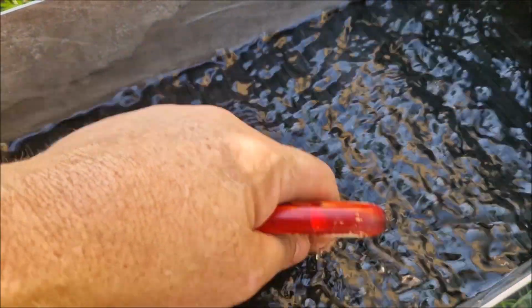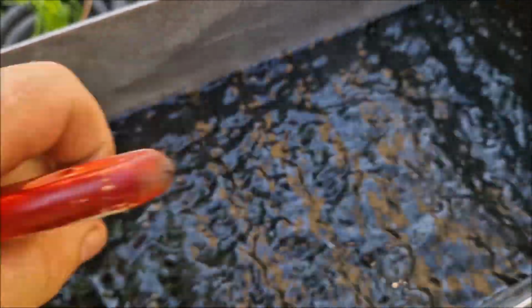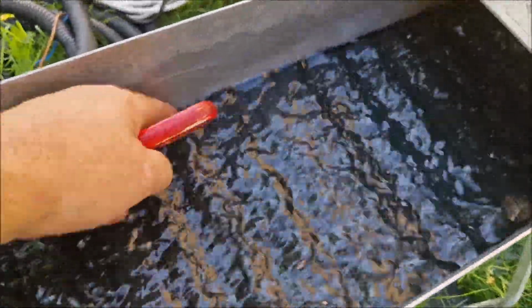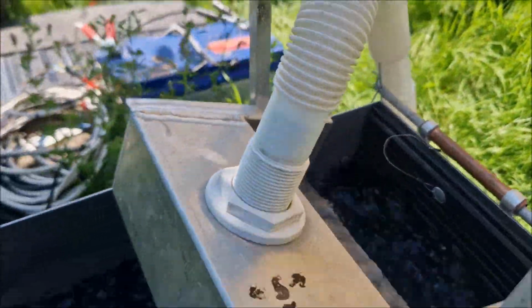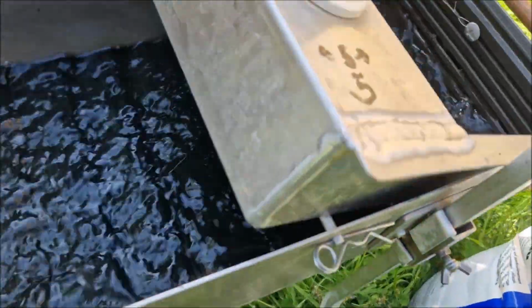So, there we go. I'm seeing a couple of little pieces there that I missed on my cleanup as I'm talking about it. Alright, so right now we have 1100 GPH running.